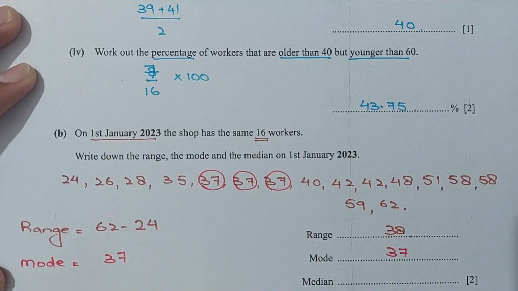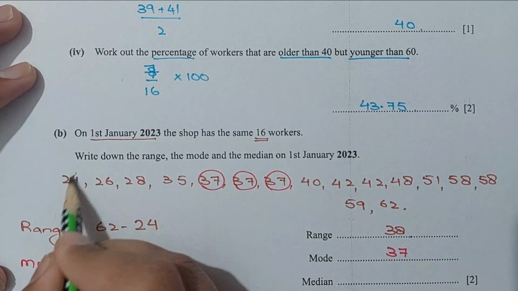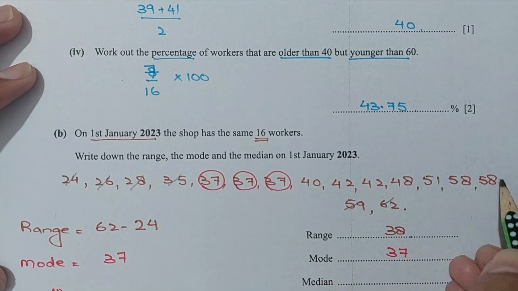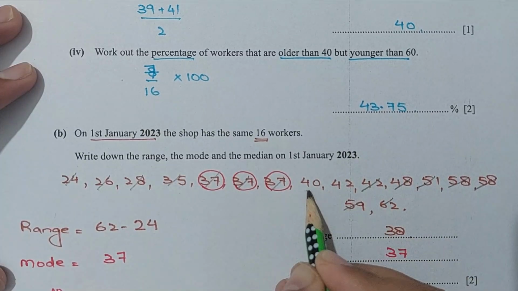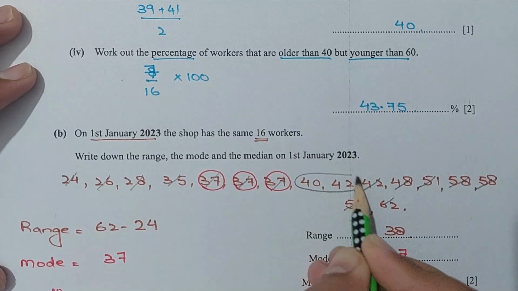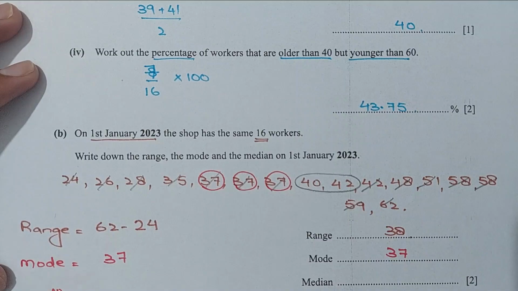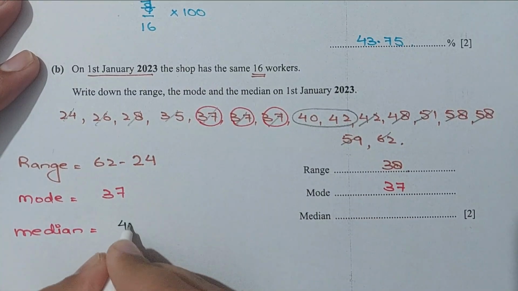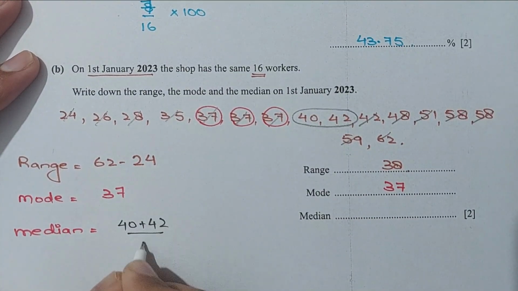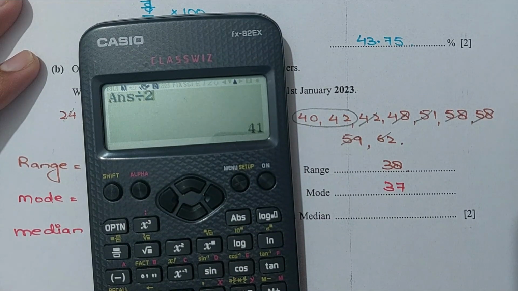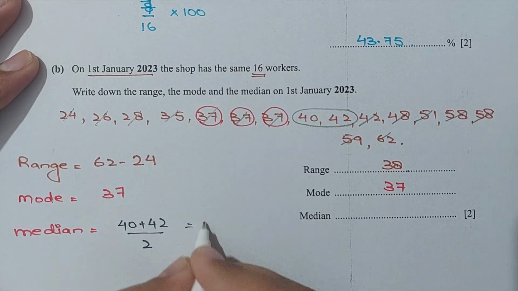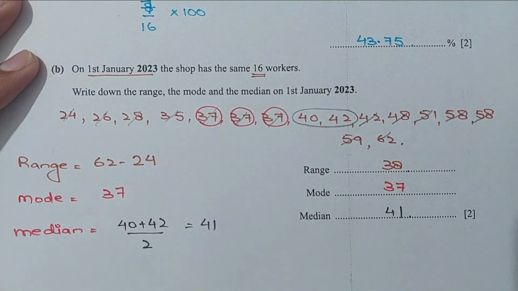Okay. The last is the median. Median is the middle value of the data. So what we're going to do, cancel one number on each side. 1, 2, 3, 4. 1, 2, 3, 4. Two middle numbers are left, 40 and 42. So this is 40 plus 42 divided by 2. 41 is the median now after 1 year.